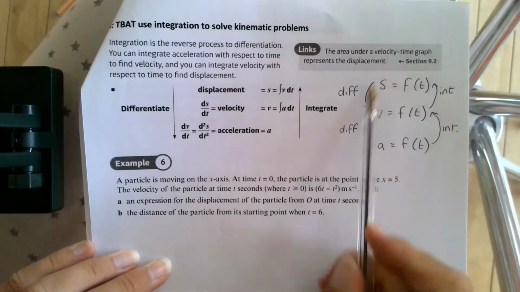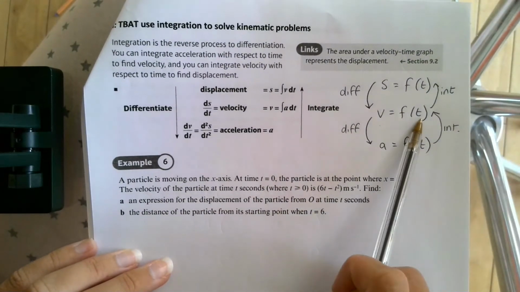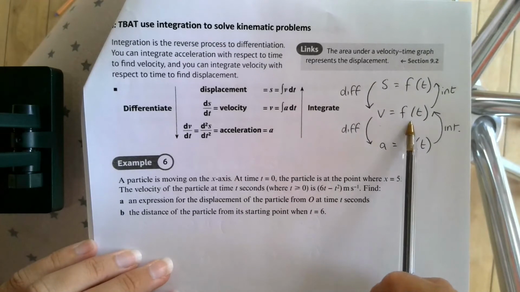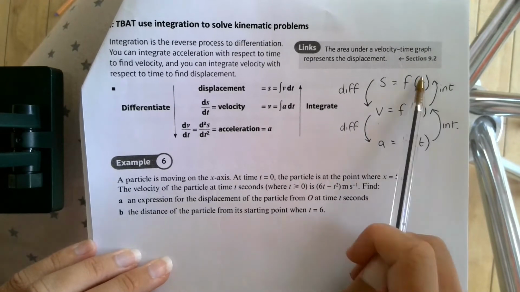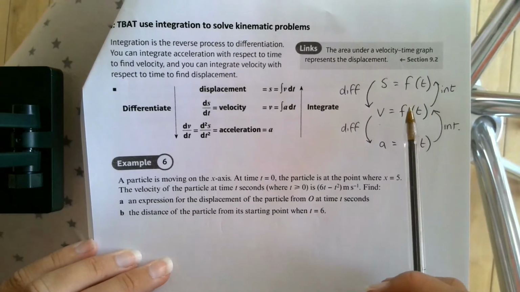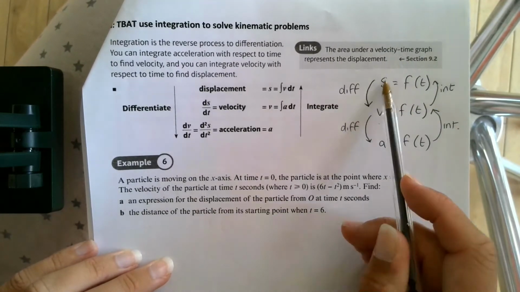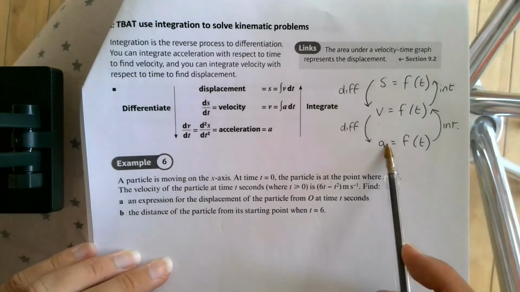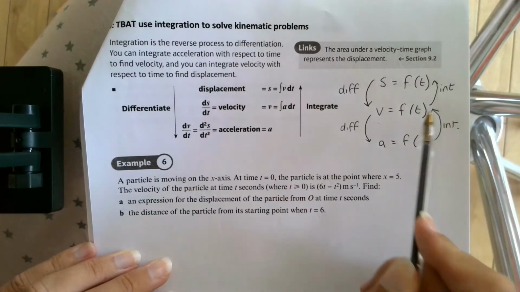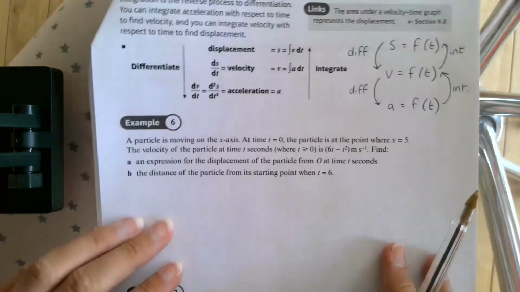This makes sense because when we've got a velocity-time graph, the area under the graph is the displacement, and when we're integrating, we're finding the area under the curve. So differentiating takes us from displacement to velocity or velocity to acceleration, and integrating takes us from acceleration to velocity or velocity to displacement. Let's have a look at example 6.